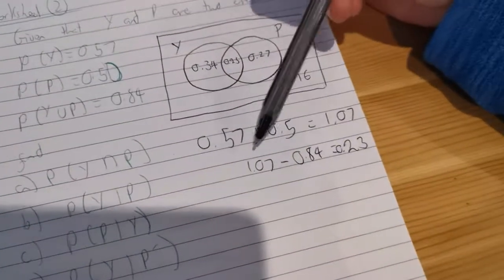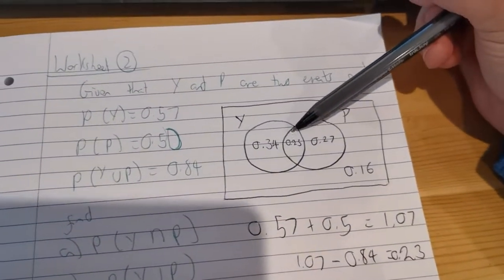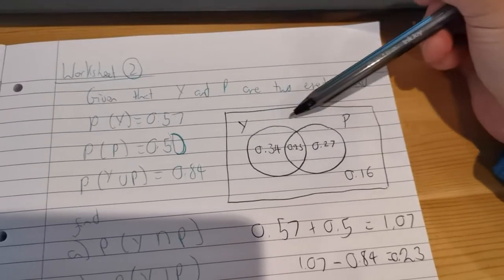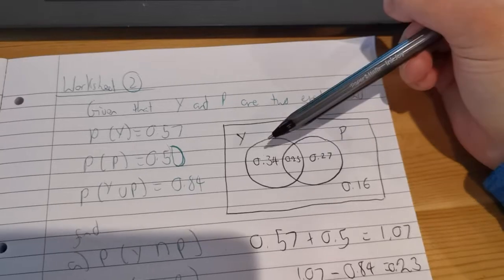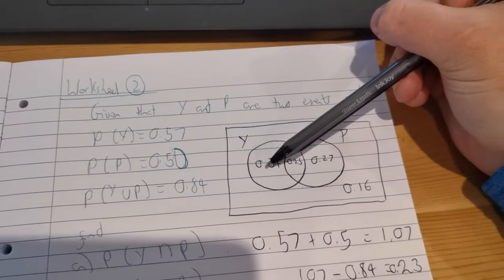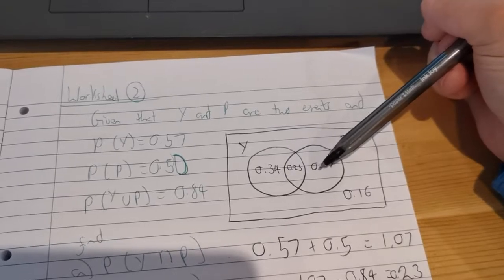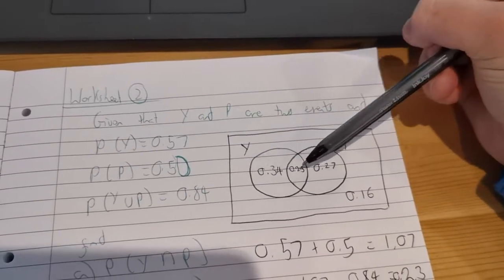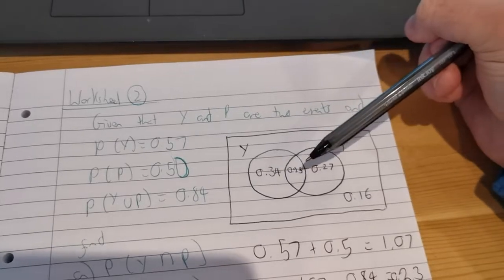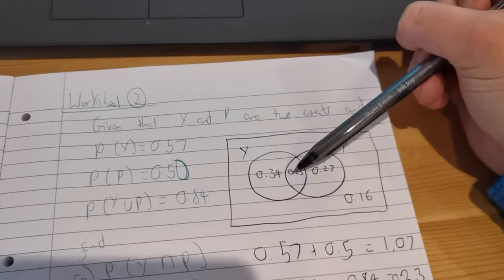And the reason we did this part here, just to go over it one more time, we knew that y or p would be this section, add this section, add this section. We knew that if we had y, we'd count this section and this section. If we had p, we'd count this section and this section. So if we added y and p together, we'd add the y, so this one and this one, then we'd add p, this one and this one, and we'd effectively have counted this middle one twice.